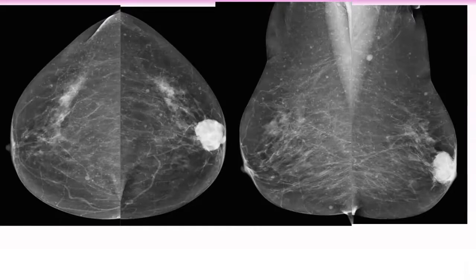Higher density than the breast parenchyma. You have a high density retroareolar mass. Now you know how to characterize the mass by density and morphology.